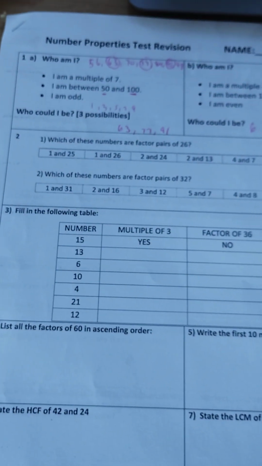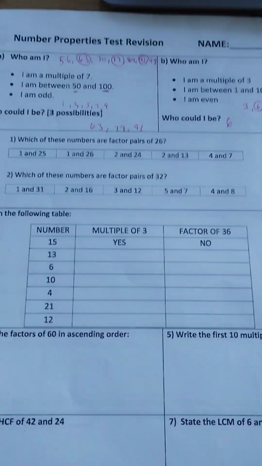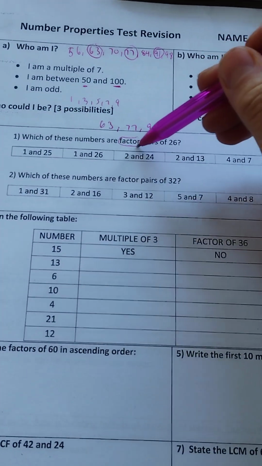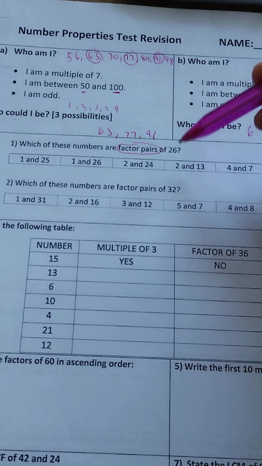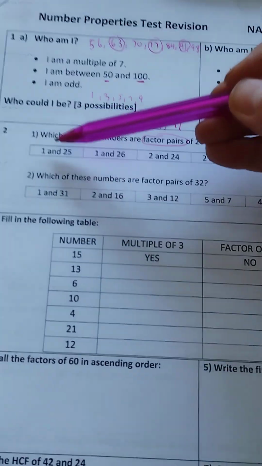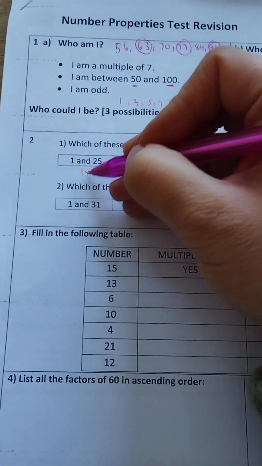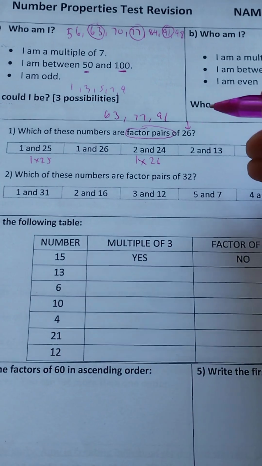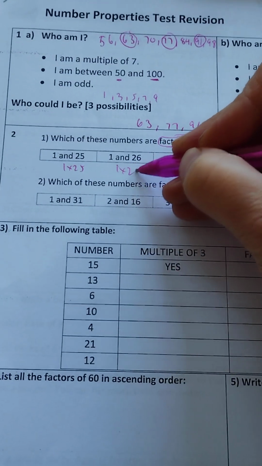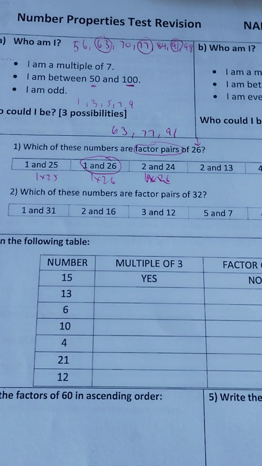Now, number 2, which of these numbers are factor pairs of 26? So remember, factor pairs means we multiply 2 numbers to get, in this case, 26. So I know 1 times 25 is not 26. So 1 times 25 won't work. 1 times 26 will give me 26. So yep, that's a factor pair because that equals 26.